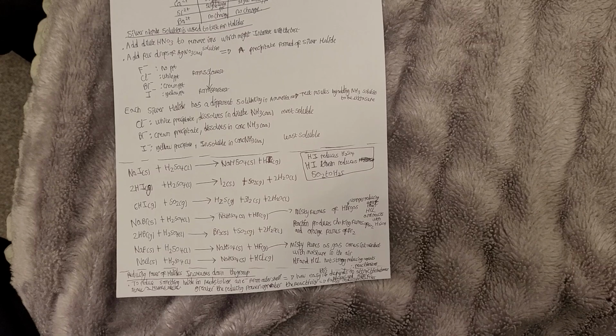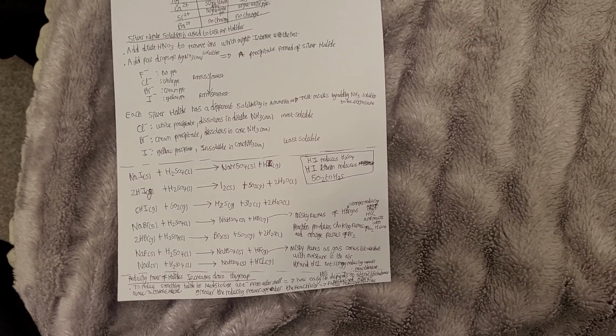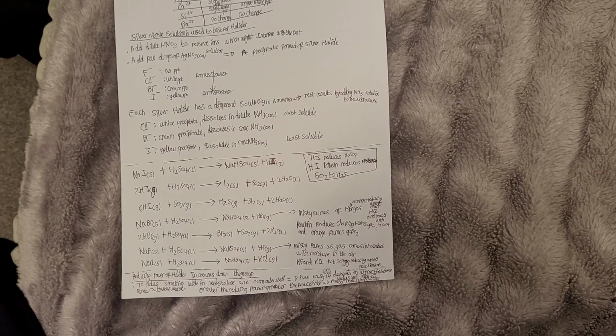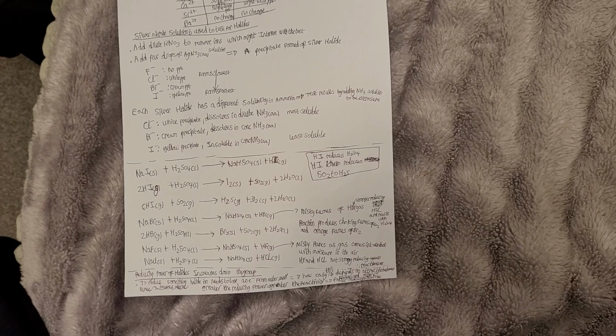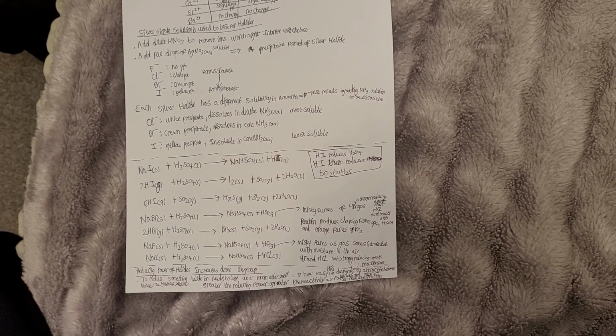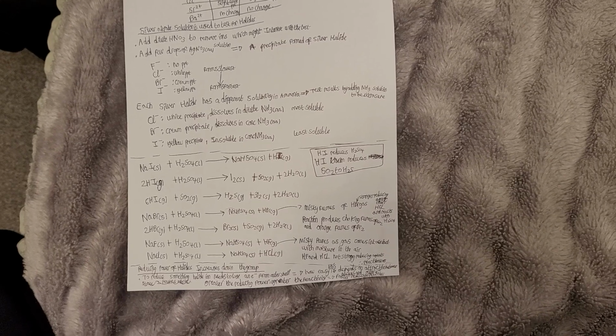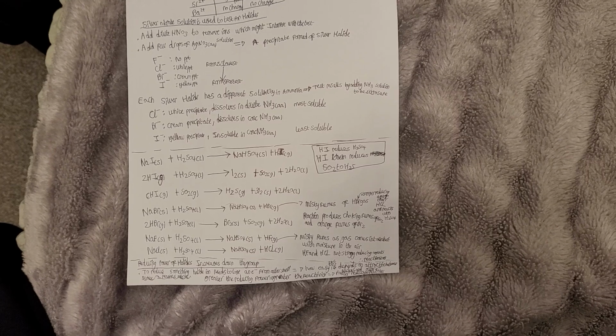NaF solid plus H2SO4 liquid form NaHSO4 solid plus HF gas. NaCl solid plus H2SO4 liquid form NaHSO4 solid plus HCl gas. Misty fumes form as the gas comes into contact with moisture in the air. HF and HCl are not strong enough reducing agents, therefore the reaction stops. There's no redox reaction.